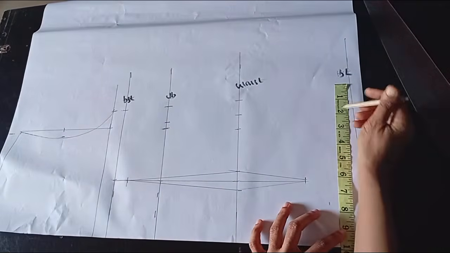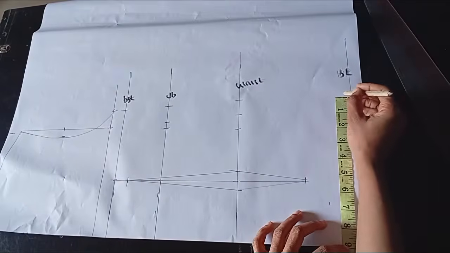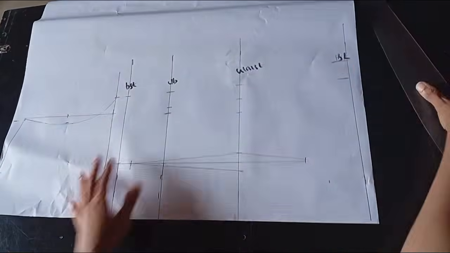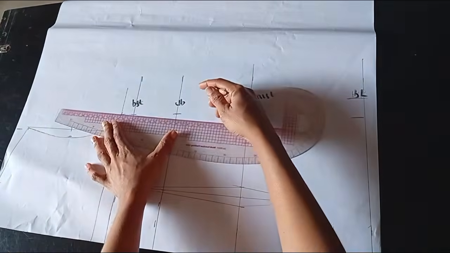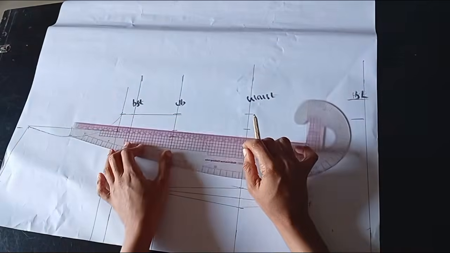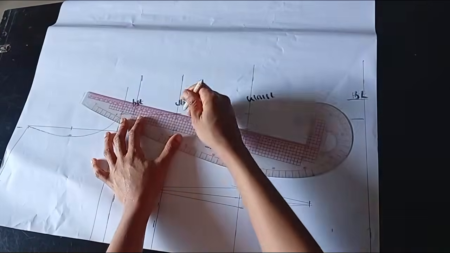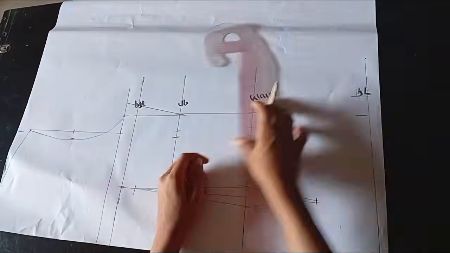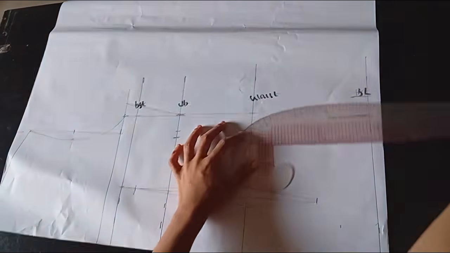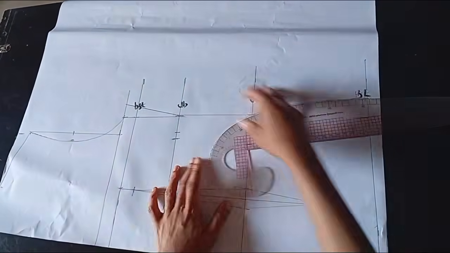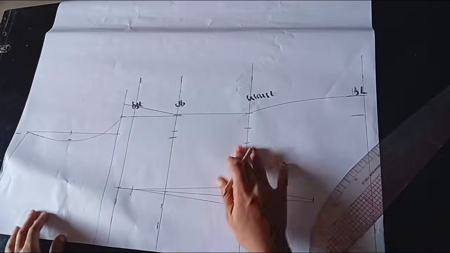Now I'll mark my hip circumference divided by 4, then add my sewing allowance. Now I'll connect this, then connect this back, then connect to this point. After I'm done connecting, I'll just cut this out and we'll be working on this pattern.